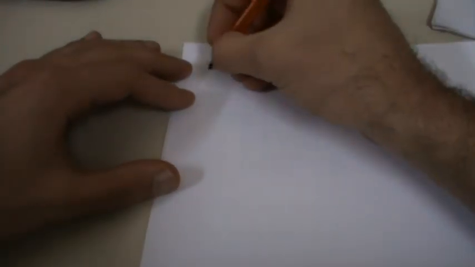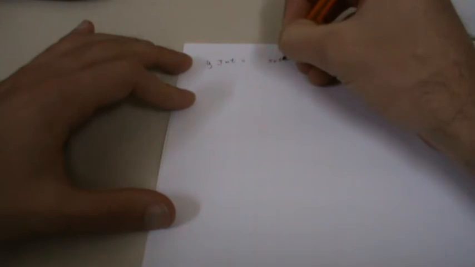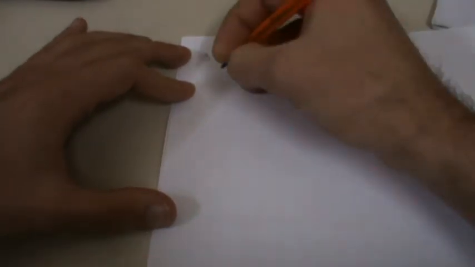Now I'll find the y-intercept. I'll do that on a separate sheet. So in order to find the y-intercept, remember you set x equal to 0.